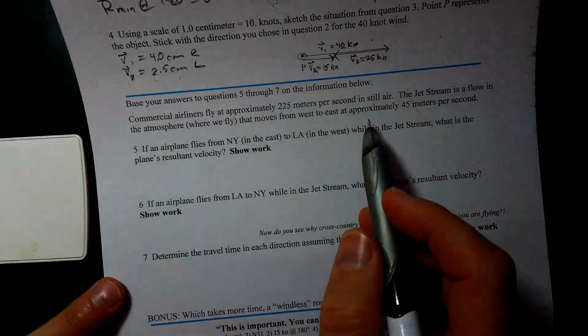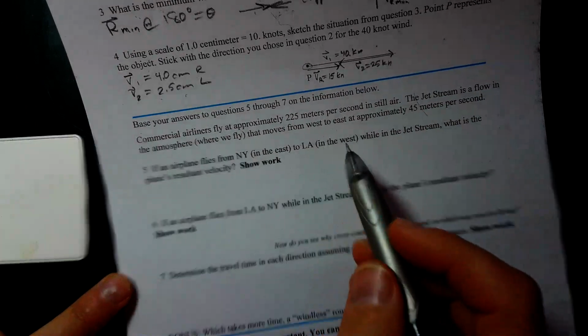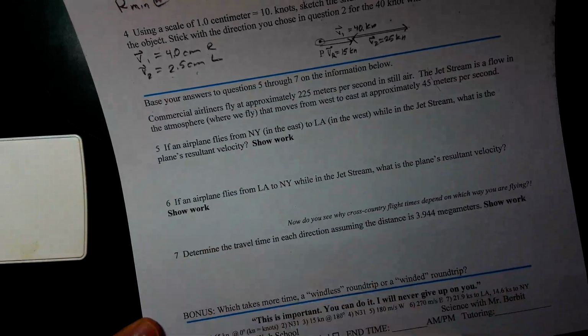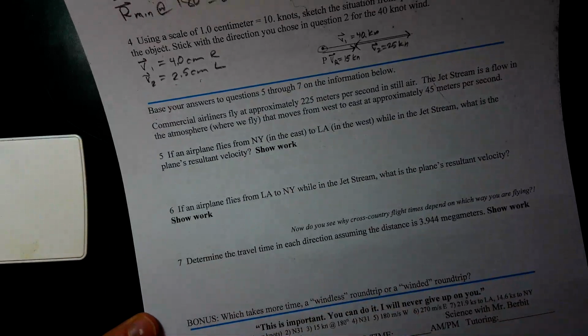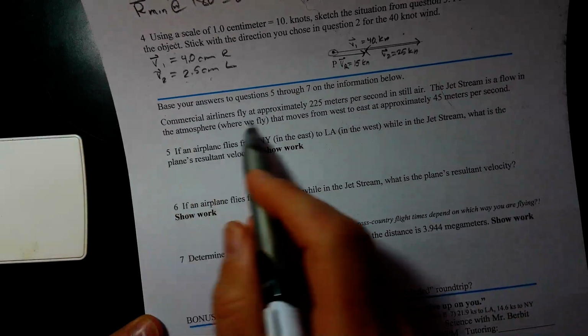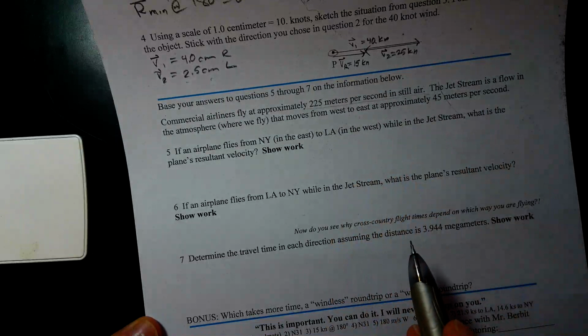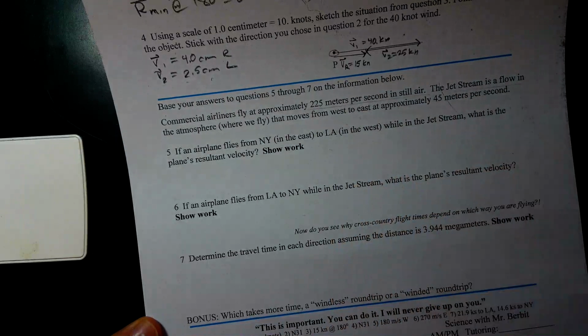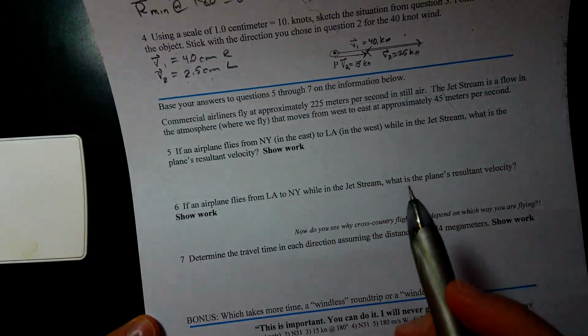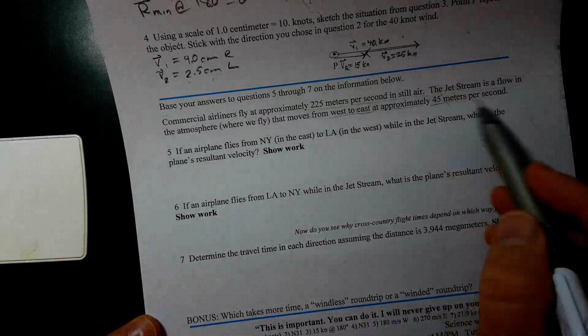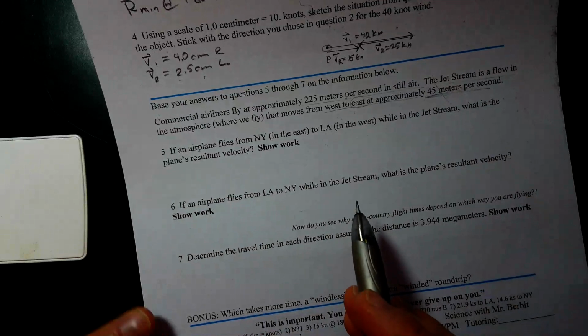So here we have all this information about this. Commercial airliners, etc. Set up your givens. I know I didn't give you much room. Again, take credit for that. On 211B, it'll look much better. Commercial airliners fly at approximately 225 meters per second in still air. Jet stream, which is a flow of the air itself. It's a wind. It moves from west to east, so you can say it's eastward at 45 meters per second. Okay, this, by the way, varies, but you pick that for this problem.